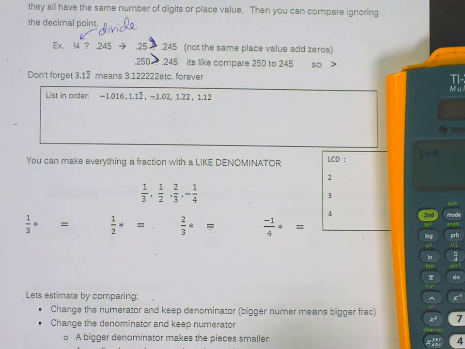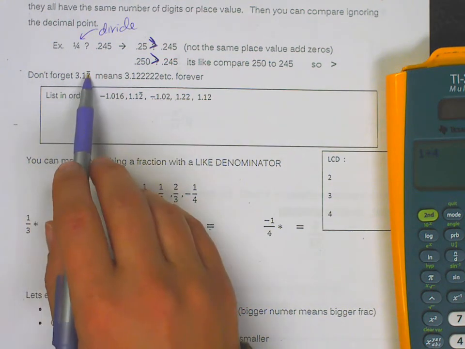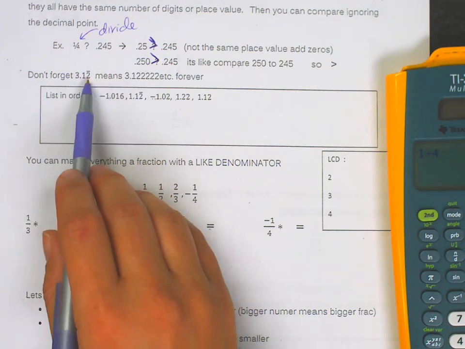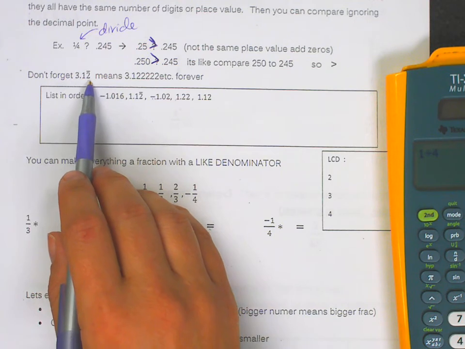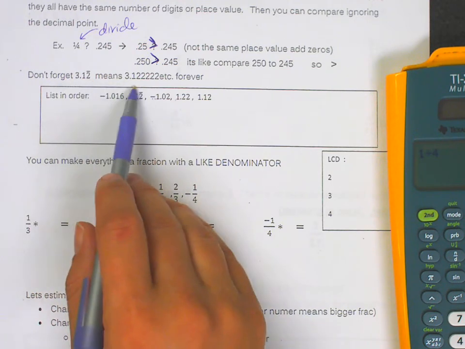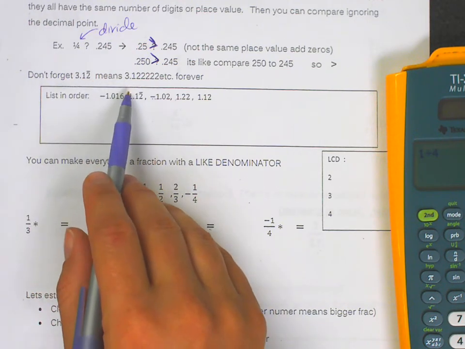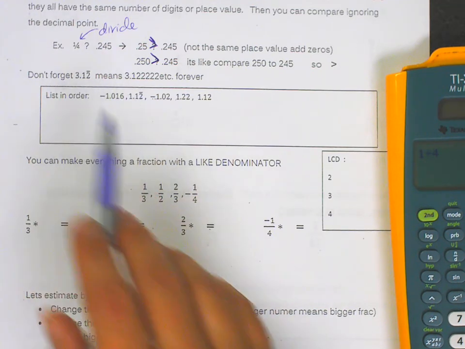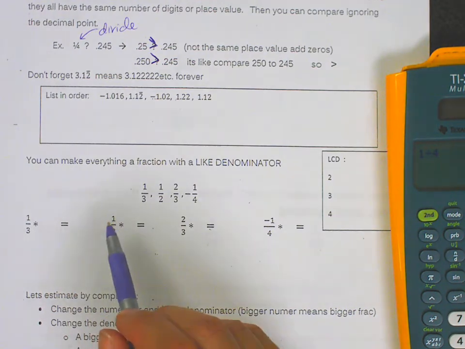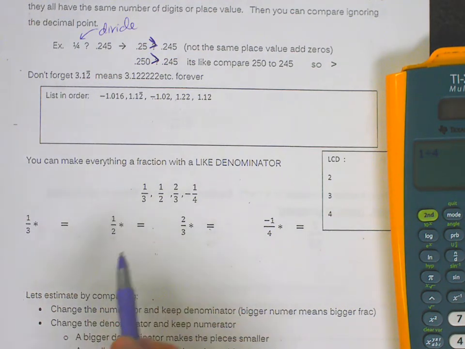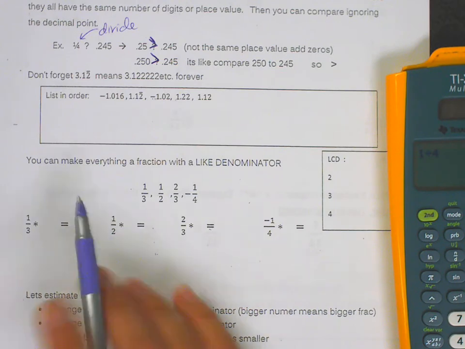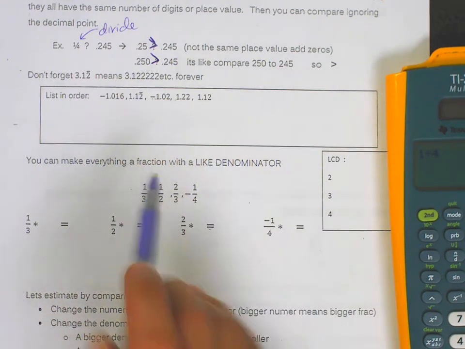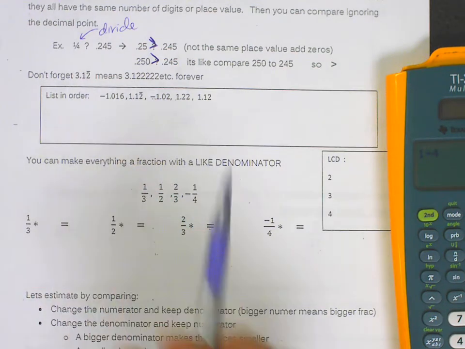Okie dokies? Do not forget what that bar means. That bar means that something is repeating forever, and the bar is only over the part that is repeating. Your calculator will not write a bar, so you're going to have to recognize when it's actually repeating or not. And don't forget that the calculator will round automatically because the calculator screen doesn't go on forever. So watch out if it rounds, because it might mean that something is going on forever.